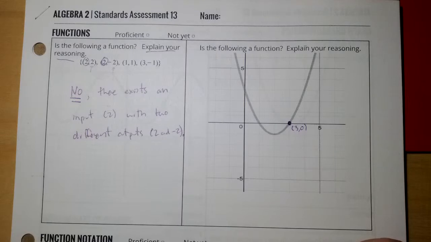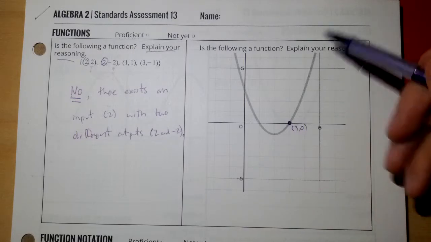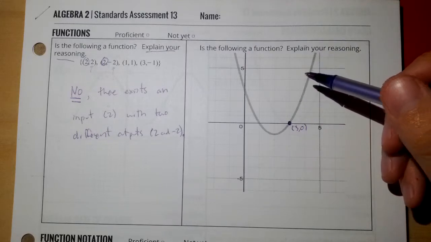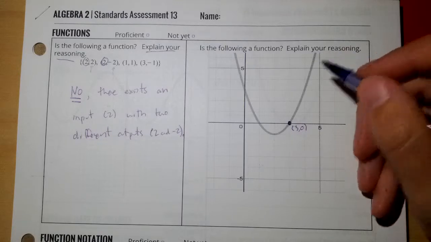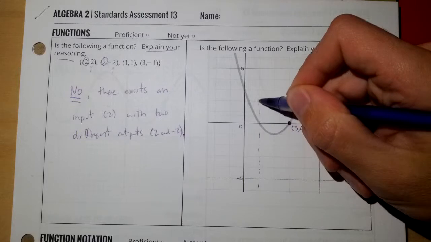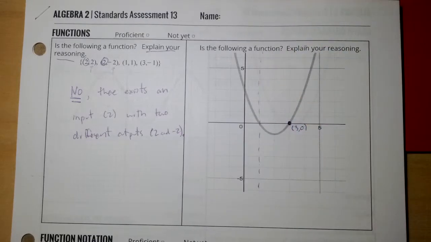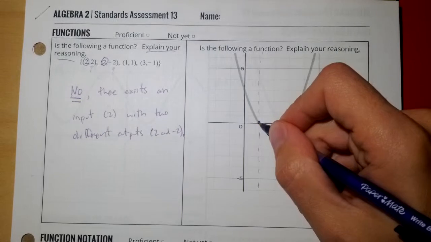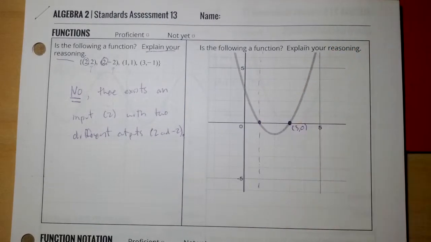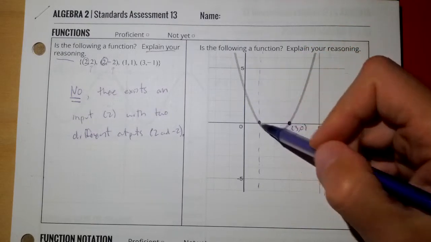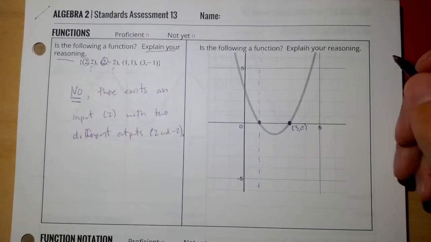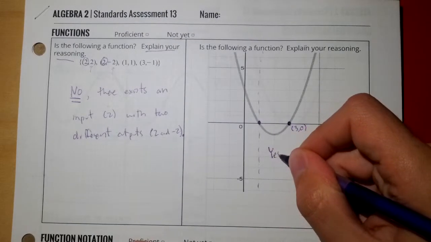What I want to determine is if this is a function, or in other words, are there any points here that have more than one output? You may have heard of the vertical line test before. Basically it means if you draw any vertical line, is there anywhere in the graph where it hits it more than once? Because if it hits it only once, that means for that given input, so right here an input of 1, there's only one output of 0. If you look anywhere here, there's no vertical line I could draw that would intersect it twice. So I would say yes, this is a function.